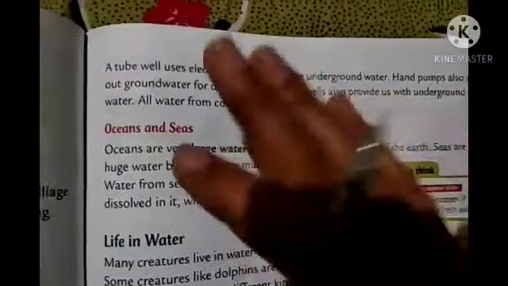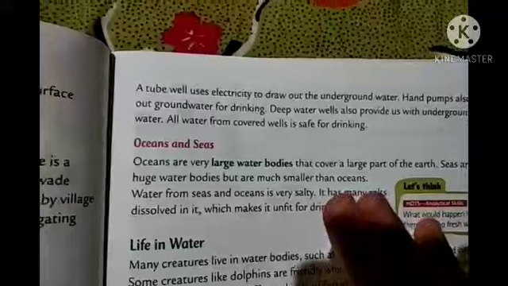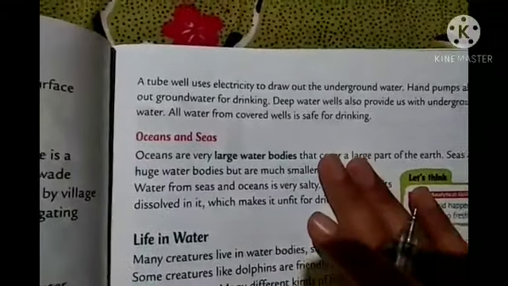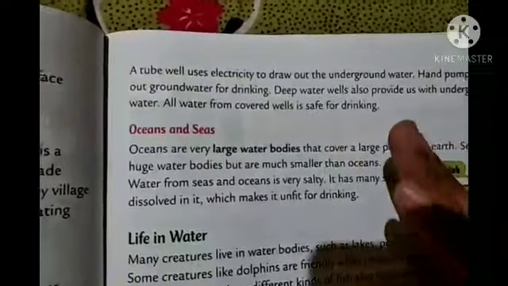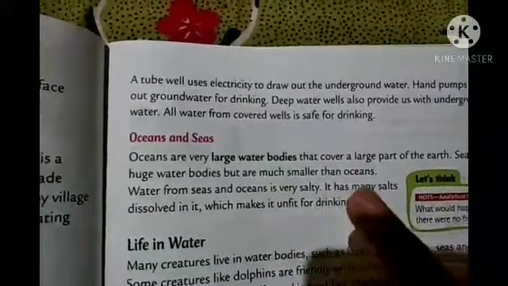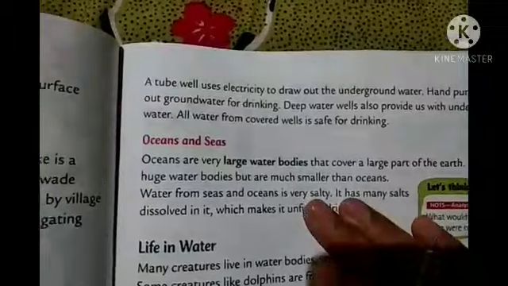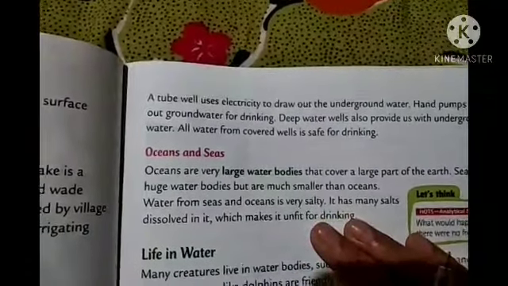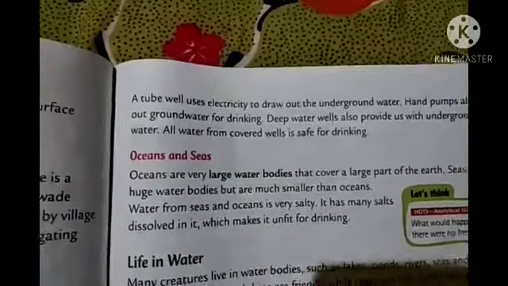So this was about the sources. I have discussed all the sources of water, starting from surface water, ponds and lakes, rivers, underground water, and oceans and seas, and also the rainwater. I think you understood the sources, how we are using them, and the importance of water.